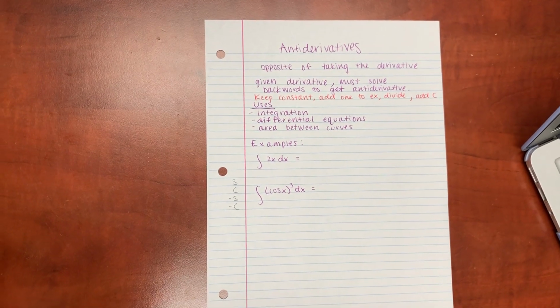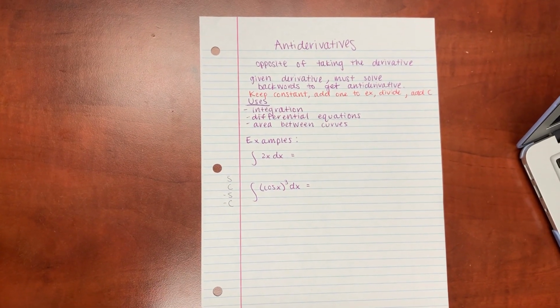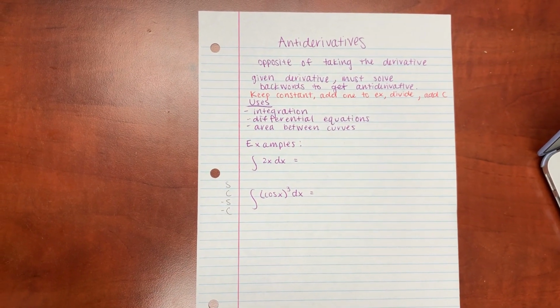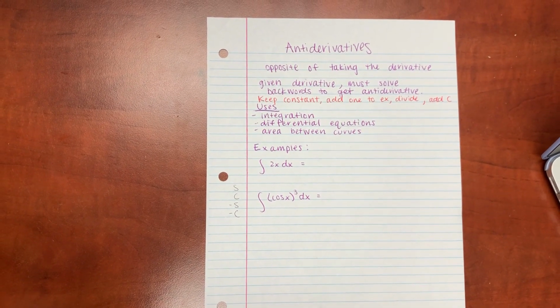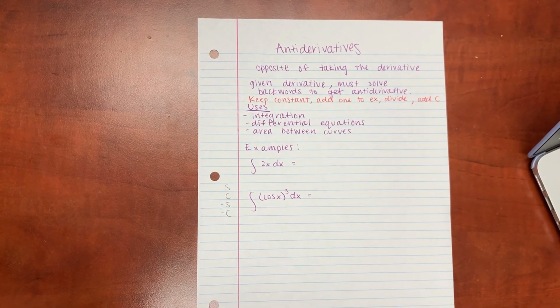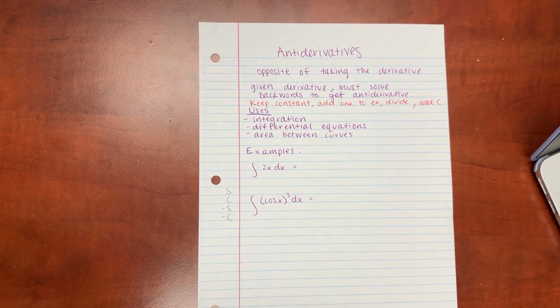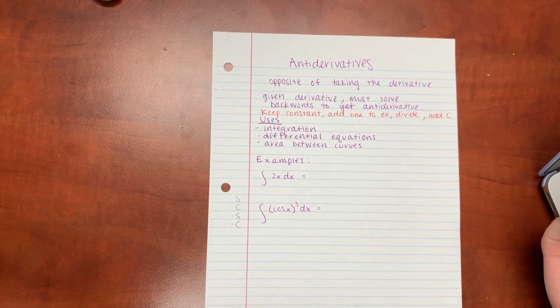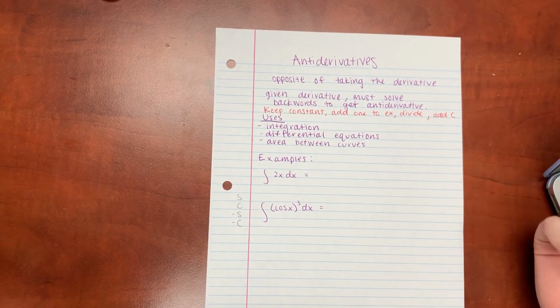Okay, so today we're going to be talking about antiderivatives. Antiderivatives are pretty much what they sound like. They're the opposite of taking a derivative. So oftentimes when seeing a problem, you will be given the derivative and you must solve backwards to get the antiderivative. And there's a pretty easy way to do this that applies to all equations.